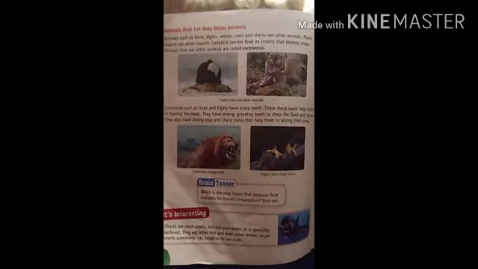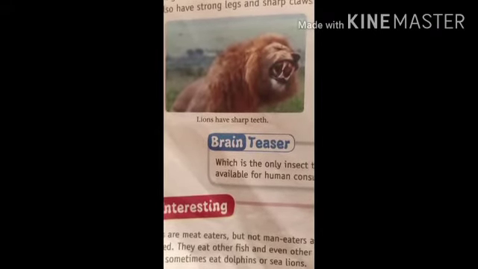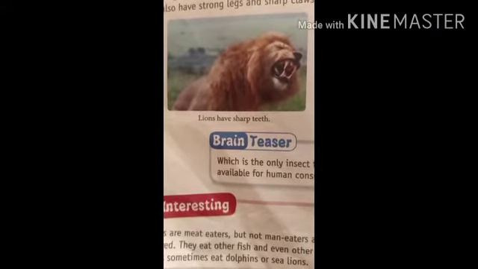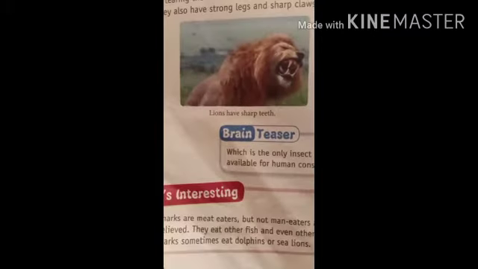Let's try to know what type of teeth carnivorous animals have. See, these are the teeth this type of animals have. They have very sharp teeth which can kill other animals very easily. These sharp teeth help carnivores to tear the flesh of other animals.